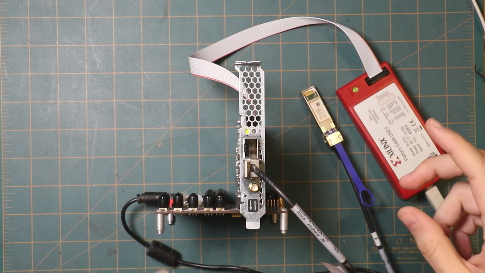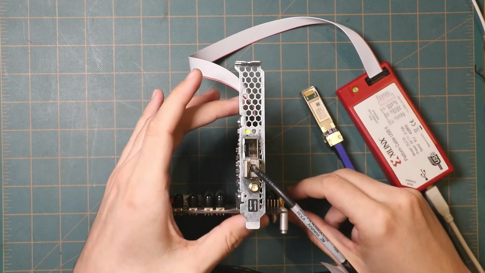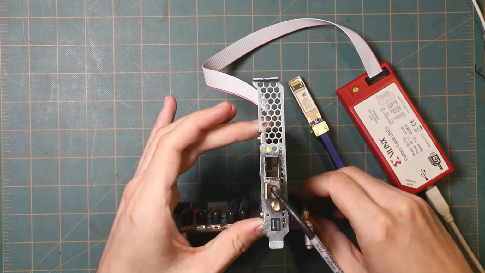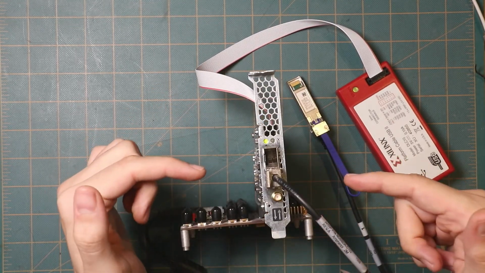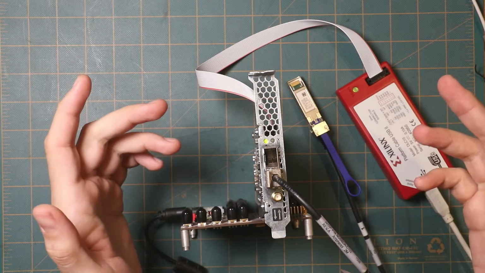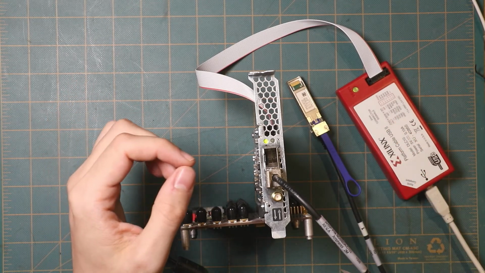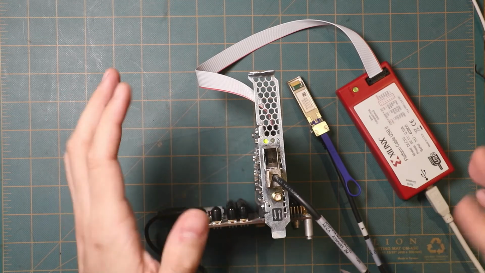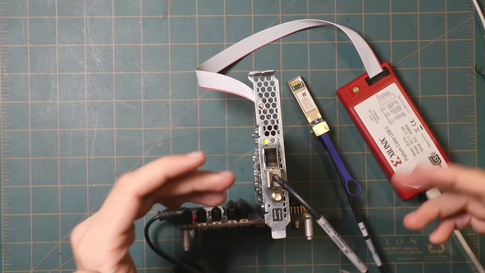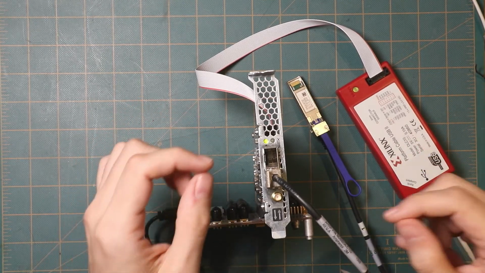Like I said, what I have here is an Exablaze Exanic X25 FPGA board. This has a Kintex UltraScale Plus FPGA on it, XCKU3P. I'm using this one because it's a pretty small FPGA, so it doesn't take too long to build a new configuration for it.